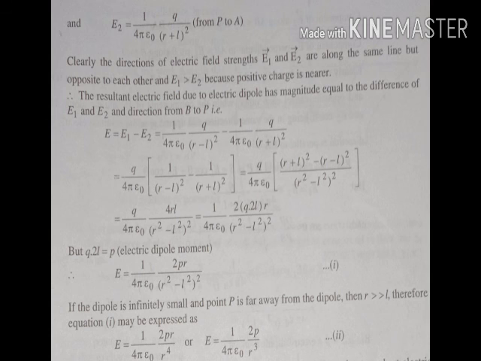But Q into 2L is equal to P. Therefore, E is equal to 1 upon 4 pi epsilon naught, 2Pr upon (r square minus L square) whole square.